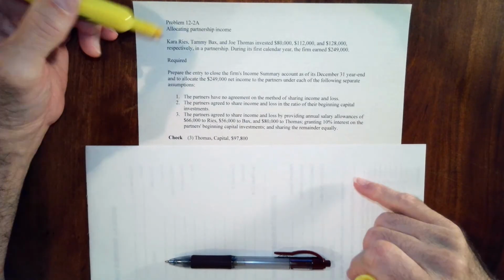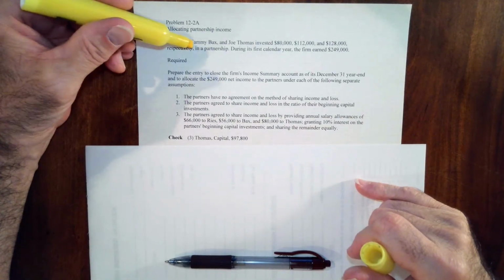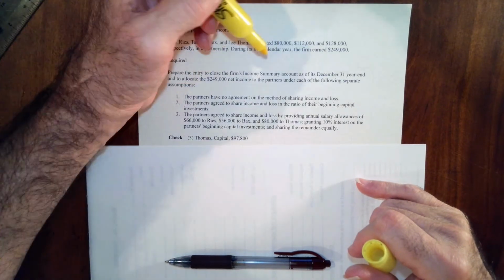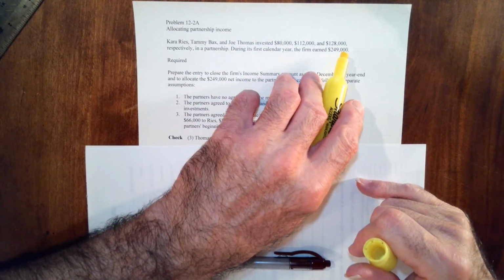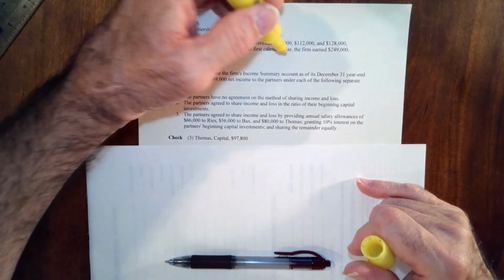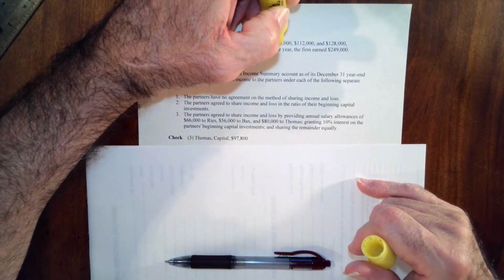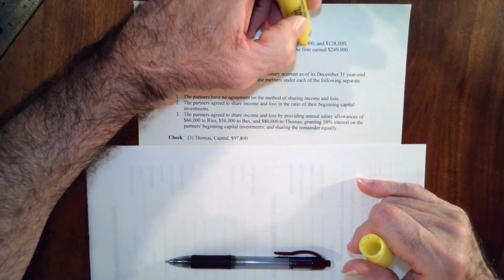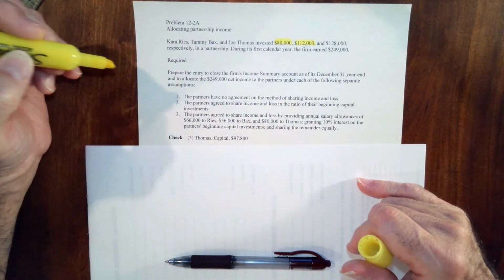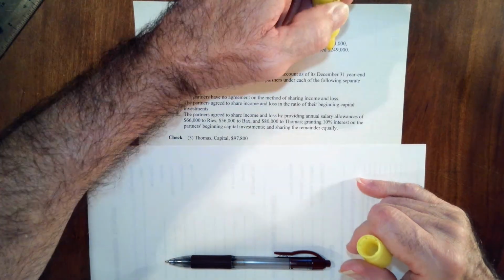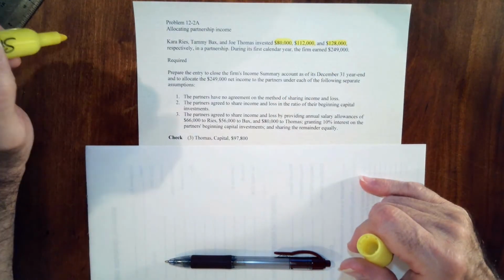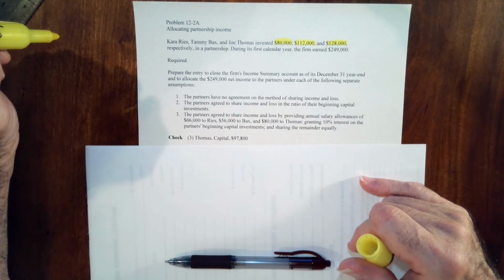We were talking about Kara Reese, Tammy Bax, and Joe Thomas, who invested $80,000, $112,000, $128,000 respectively. So Reese is at $80,000, Bax is at $112,000, and Thomas is at $128,000. These are their capital balances, what they have invested in their partnership.